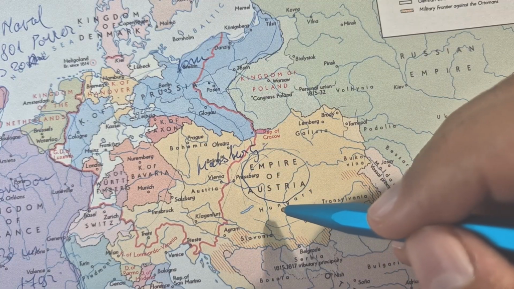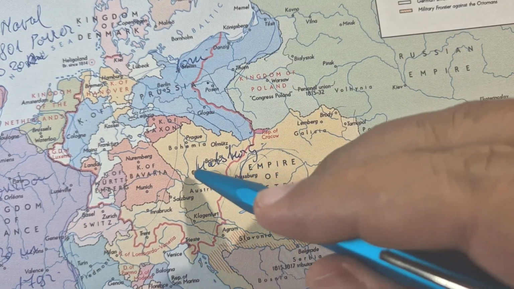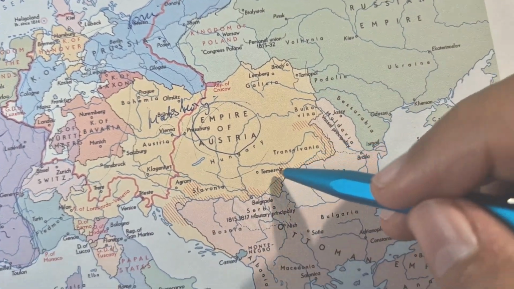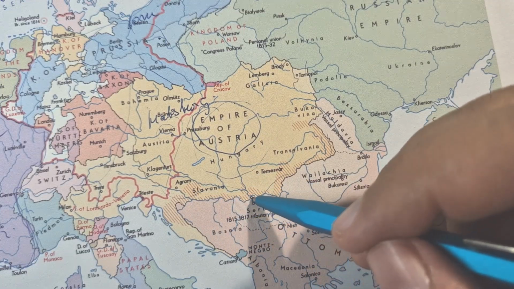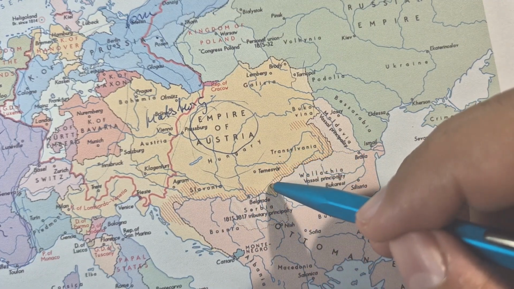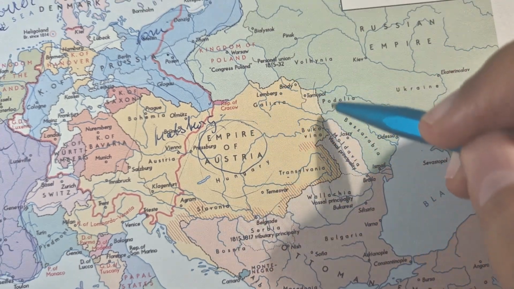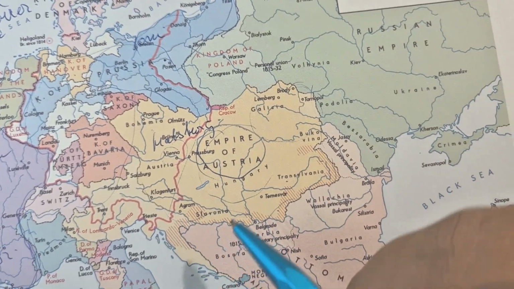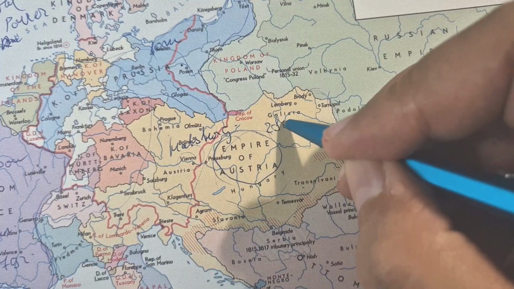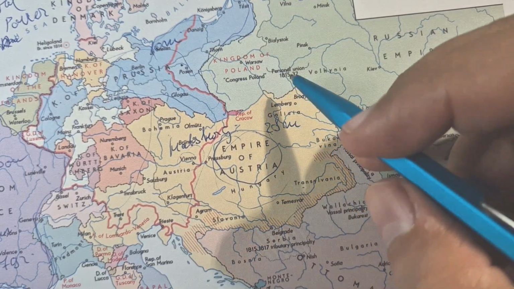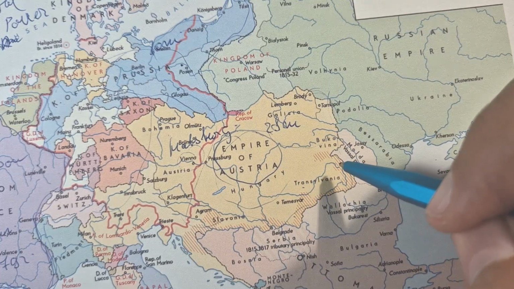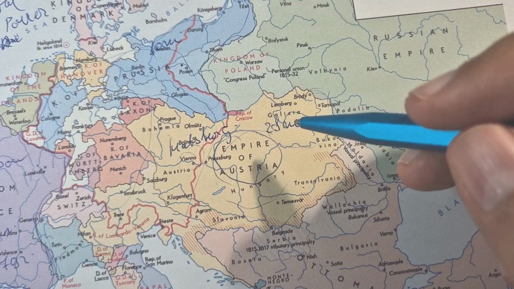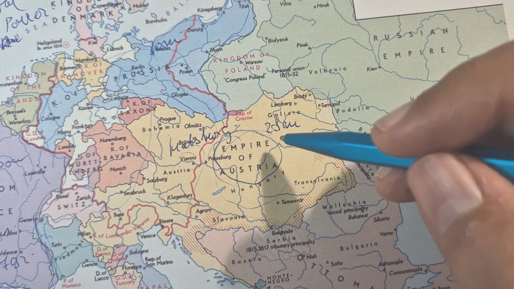The Empire of Austria included Hungary, Bohemia, parts of Italy, Croatia, and parts of the Balkans, Transylvania, Banat, and even parts of modern-day Ukraine. The population, around 28 million people, lived inside the empire in 1815. Politically a conservative power, and it was the leader of the German Confederation.